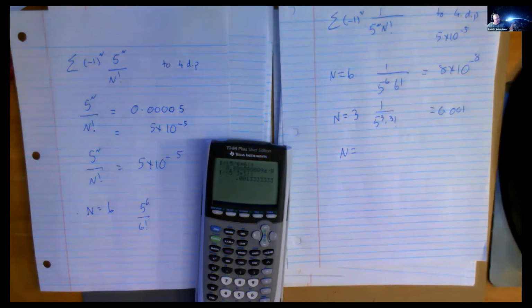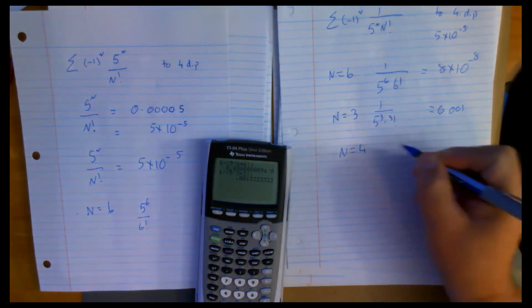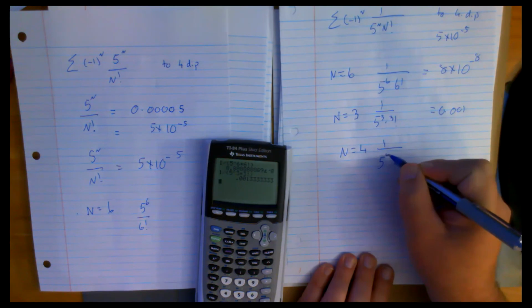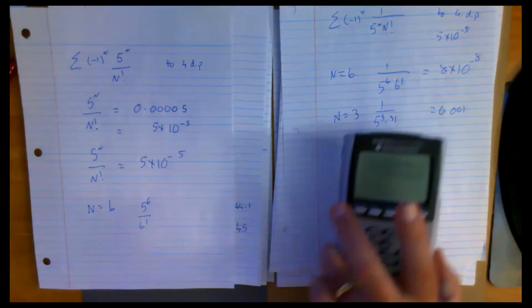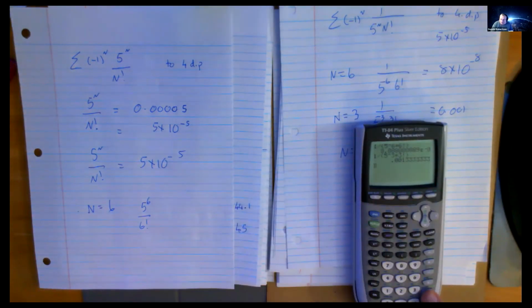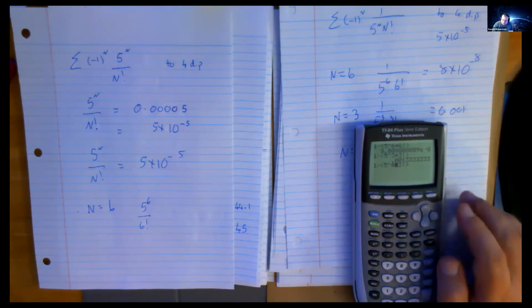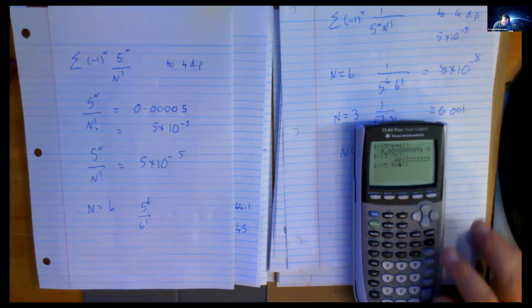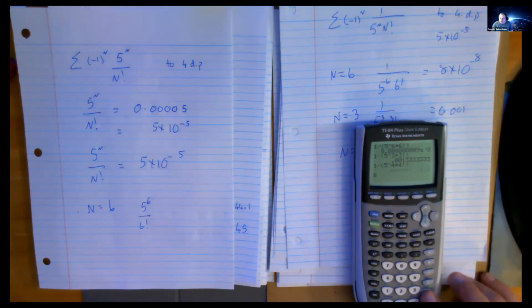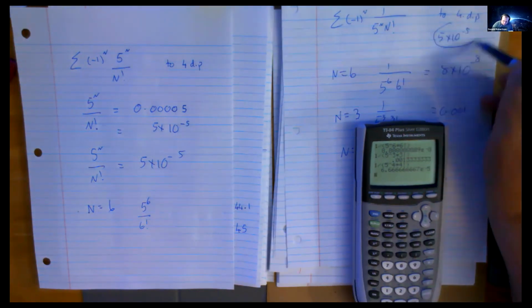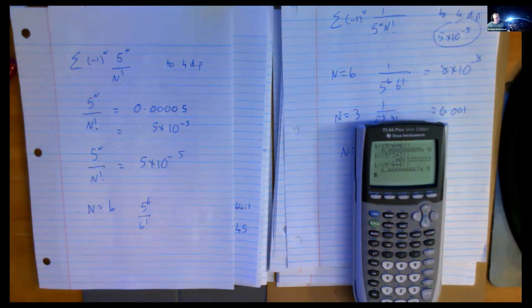Any guesses? 4. Good, the choices, any? Okay, I'll just do the second entry trick. 5 to the power of 4 times 4 factorial. Oh, so darn close. Don't we want that? Haven't we got just a little bit too much?